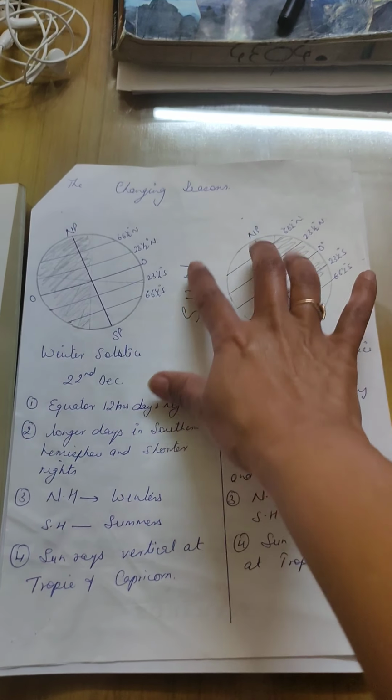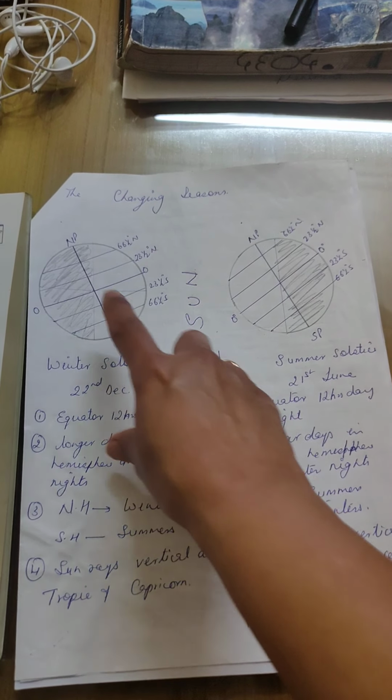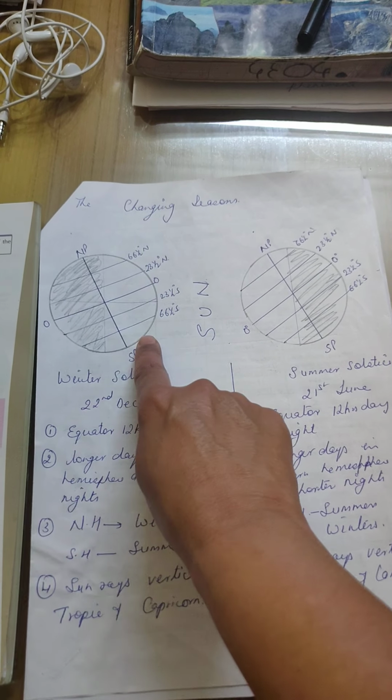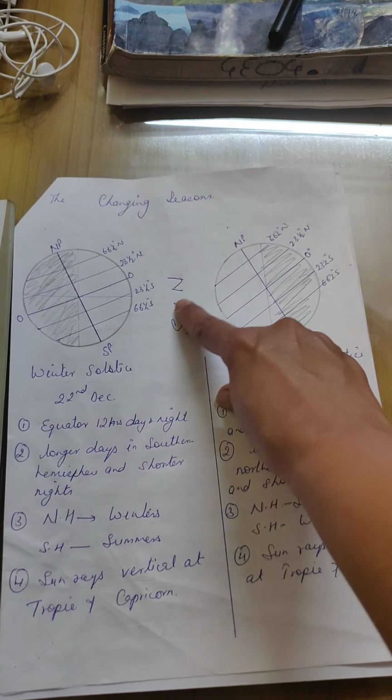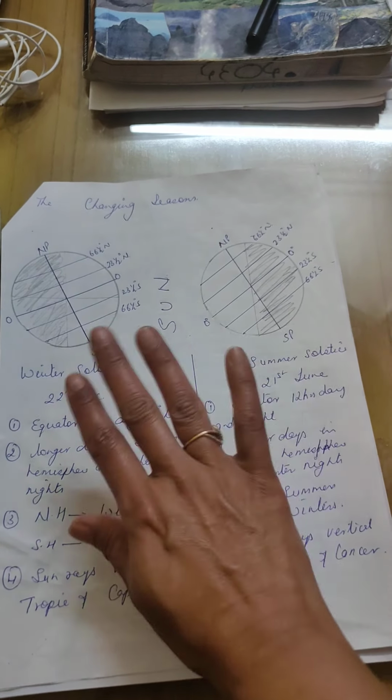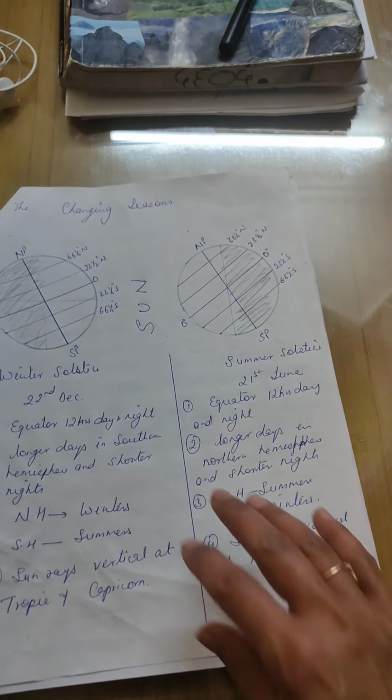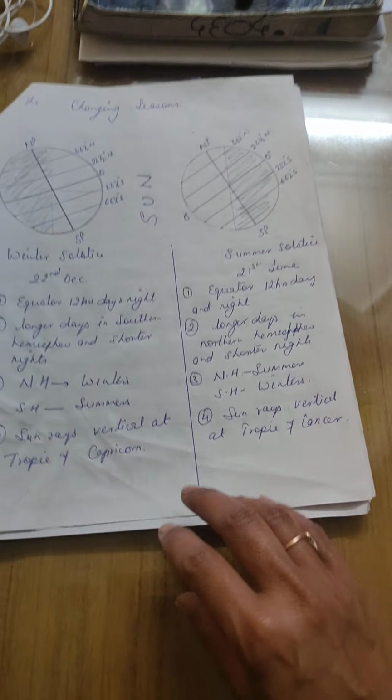Now if you see, the sun I have made in the center. The north pole is facing away from the sun in this particular diagram, and in this particular diagram the north pole is facing the sun. So what are the differences between the two and how do the changes happen?